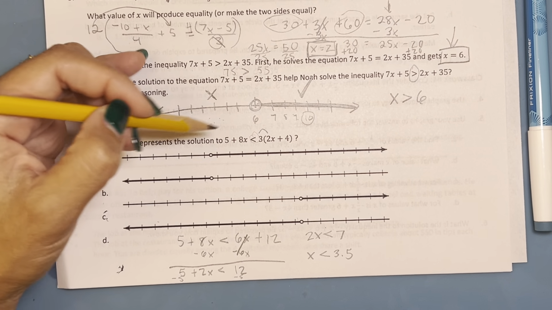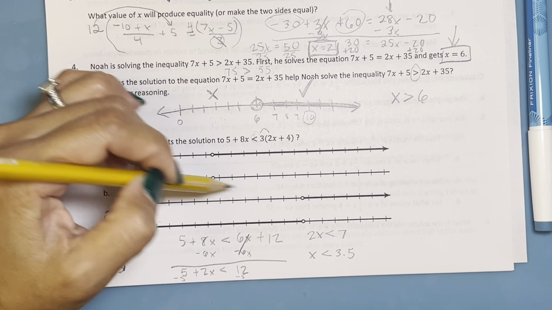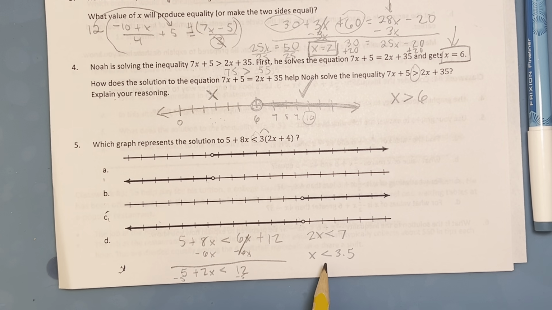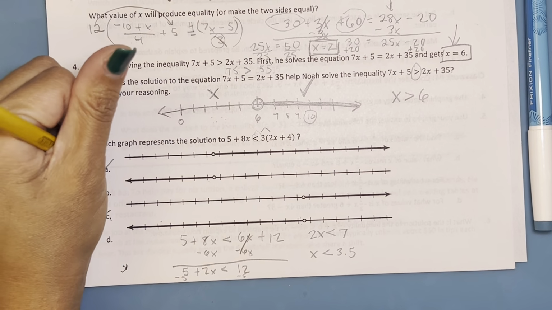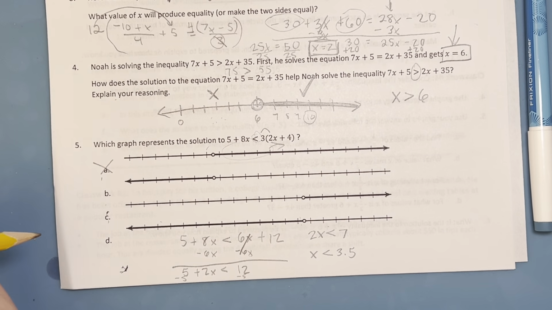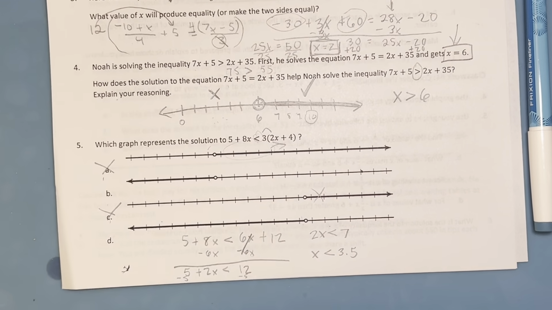Now, we see that we have lots of middle grounds here. So that helps us out. And we know that we're looking at less than 3.5. So we know that it cannot be A because this is going to the greater than side. And we know it cannot be C because this is also going to the greater than side.